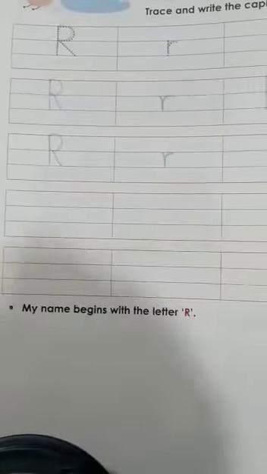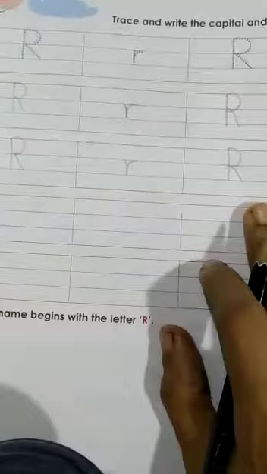Then what will you do? You will write in the same manner. Okay, first you have to be careful, write slowly and neatly. Okay, then you will learn. Okay, so this is how you trace and write capital and small letter R.